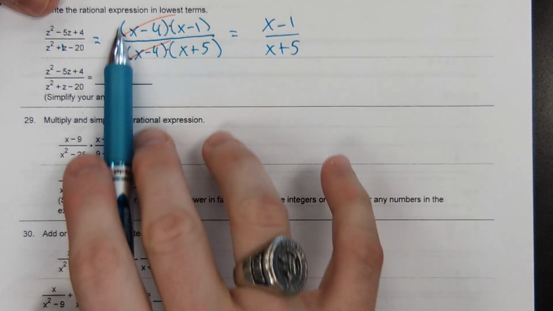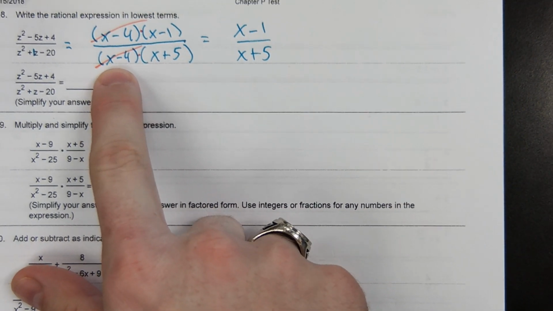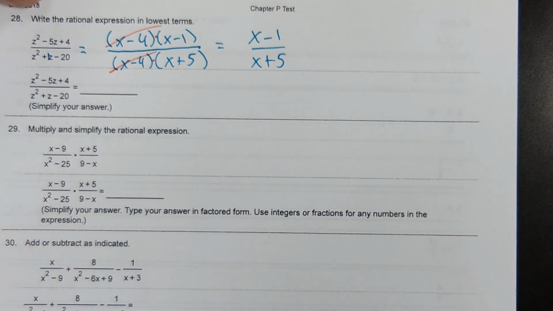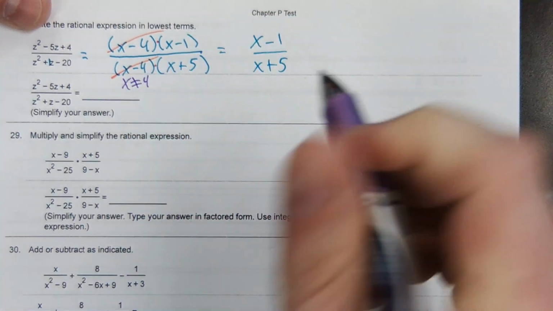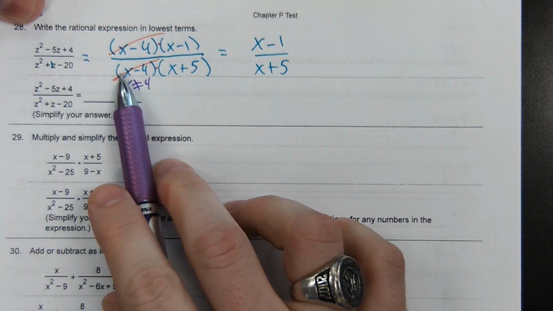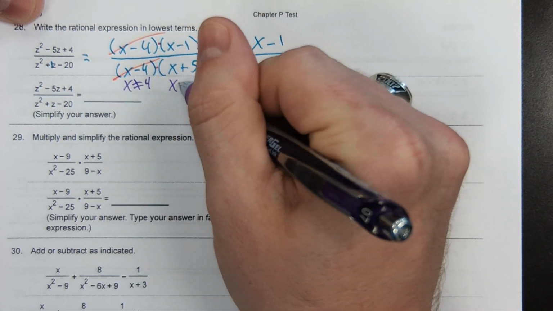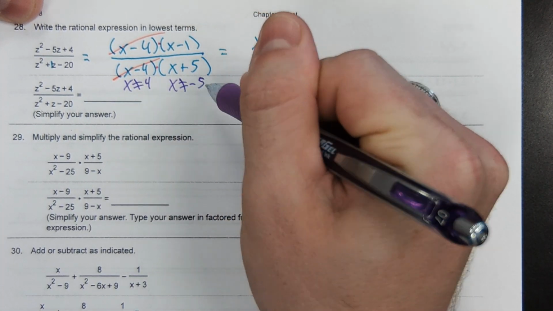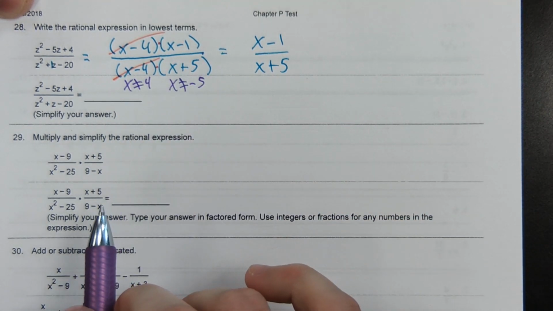Here's the thing. When it was factored like this, because of the stuff that I just told you on this page, the bottom of a fraction can never be 0. That means this x minus 4 can't be 0. So right here, I can see that x can't be the number positive 4, because if I plug in positive 4 here, I get a 0, and that's not allowed. And I can also see that x can't be negative 5, because again, if I plugged in negative 5, I'd get a 0, and that's not allowed.